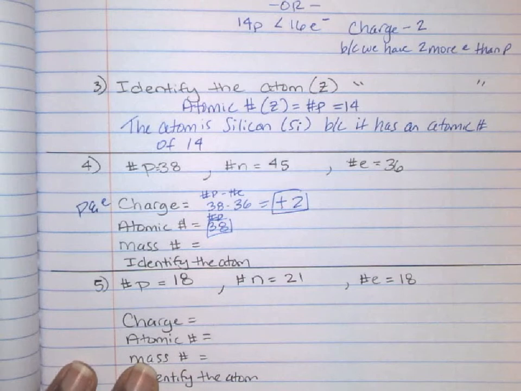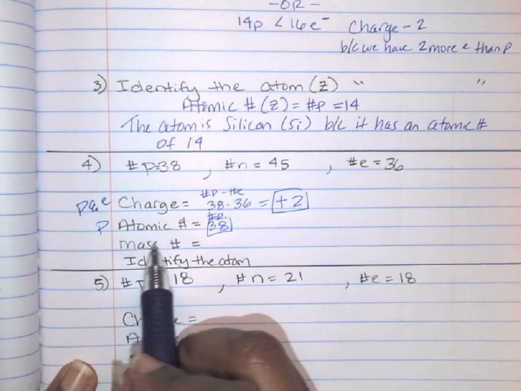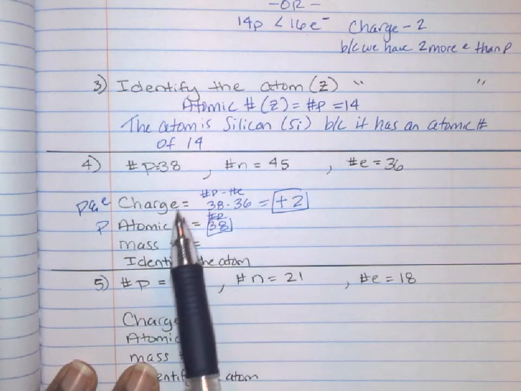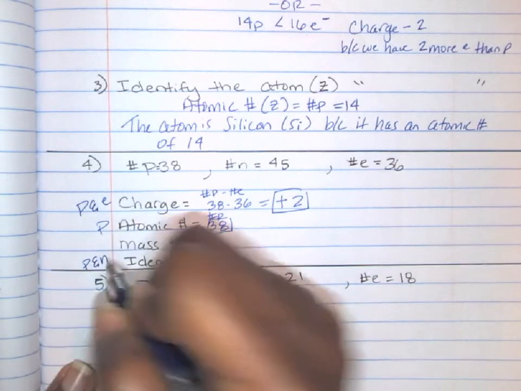And then finally for the mass number. So remember, for the mass number, this one you only focus on P. For the mass number, you want to focus on the subatomic particles that have a mass. Protons and neutrons are the ones that do. So protons and neutrons, what you focus on.